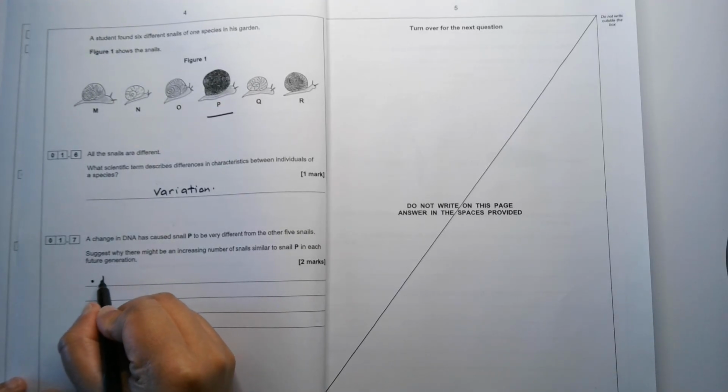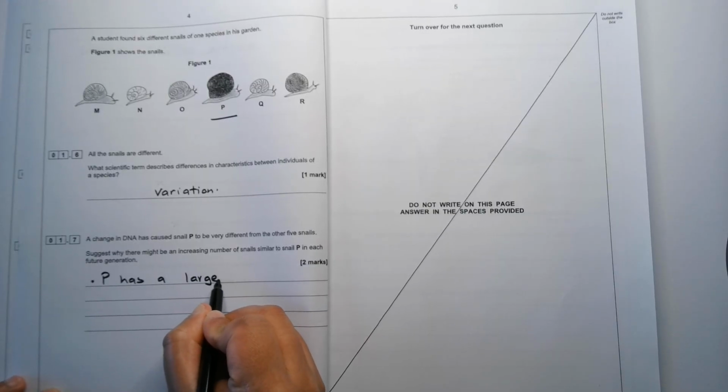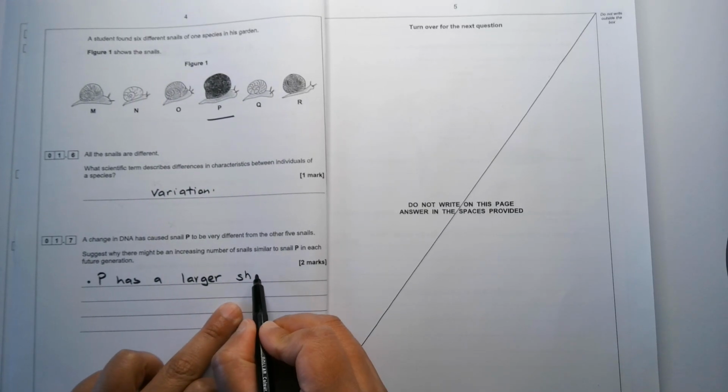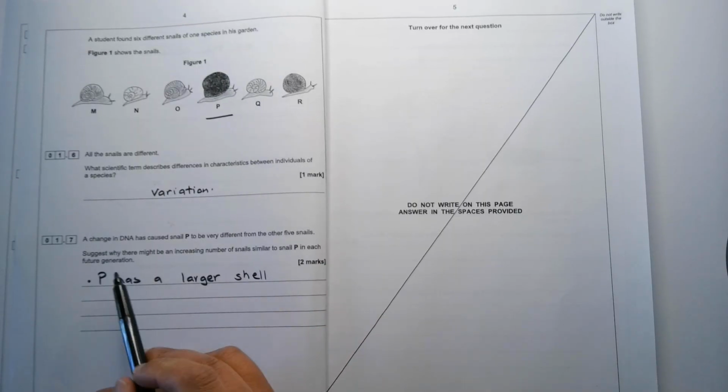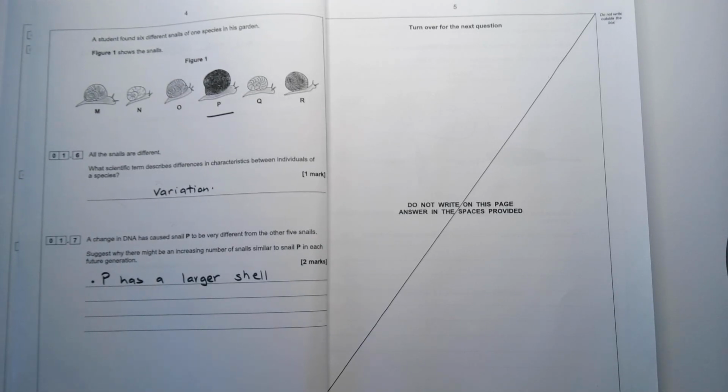So remember the question is asking why there might be an increasing number of snails similar to snail P in each future generation. So we look at P and we identify what this feature is. And the feature is, you can either say stronger shell or a larger shell.